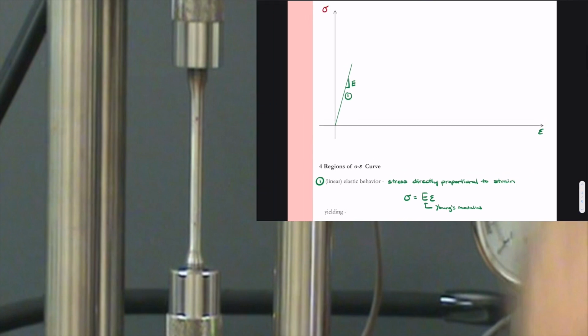What does it mean to be directly proportional? Well, directly proportional just means there's a linear relationship, or we can set up a relationship between stress and strain through the slope of the line. And the slope of that line is going to be capital E. That'll be what we call the modulus of elasticity, also known as Young's modulus. So we will use those terms interchangeably to describe this proportionality between stress and strain. All right, we'll hop back to the test and see what happens next.